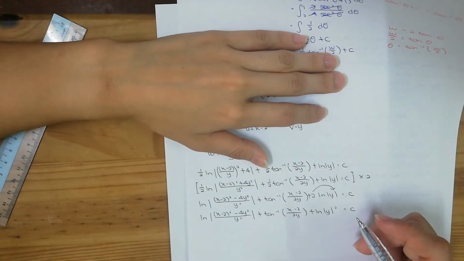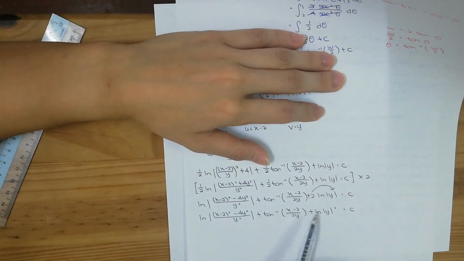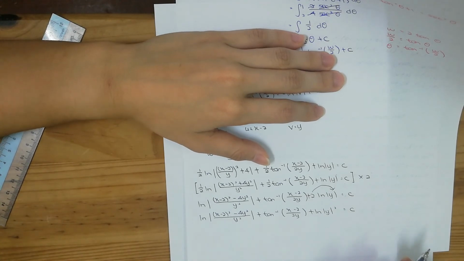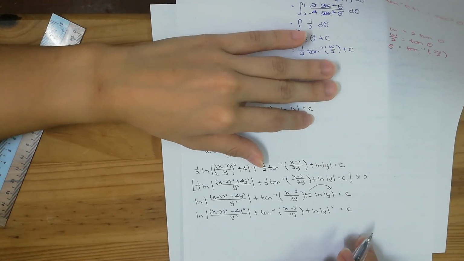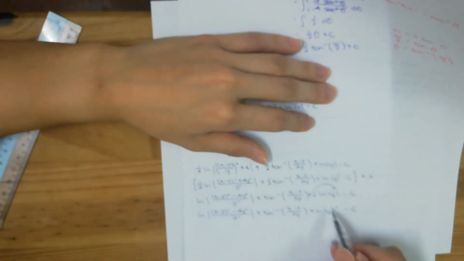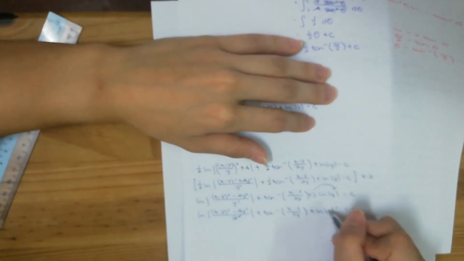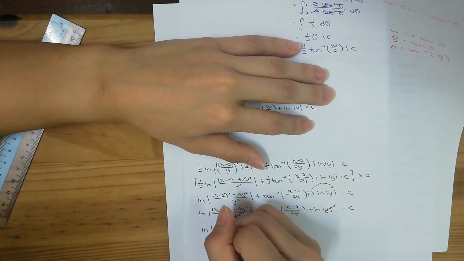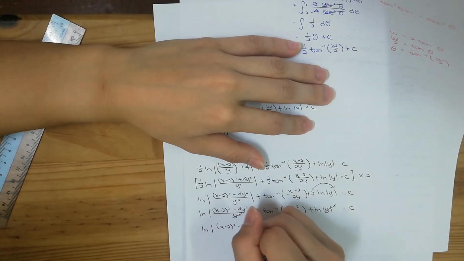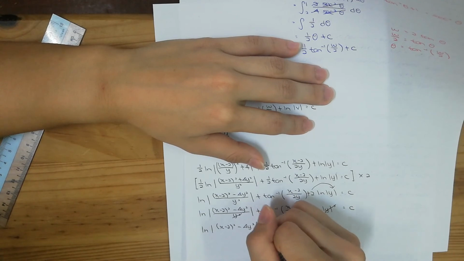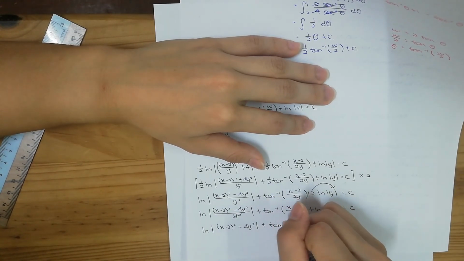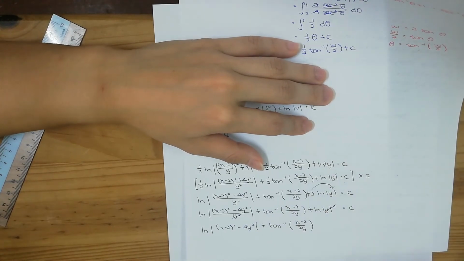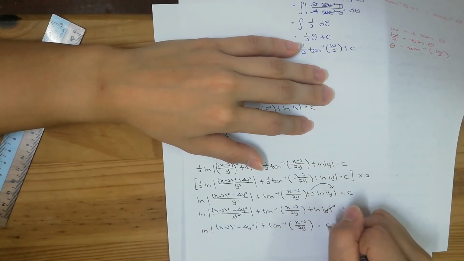So the ln property also said that if we have the addition of 2 ln, we can make it as product. So for here, y square and y square, we can cancel out. So we left with ln x minus 2 square plus 4y square plus inverse tangent of x minus 2 over 2y is equals to c.